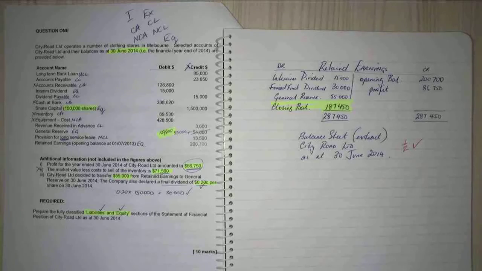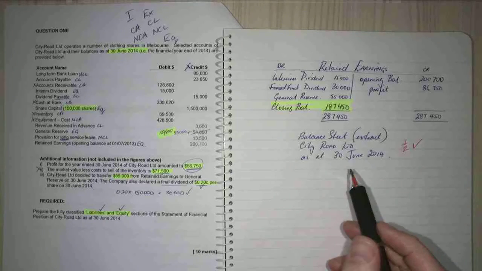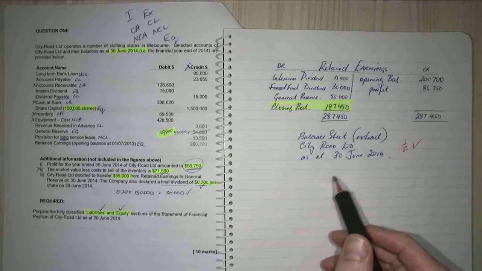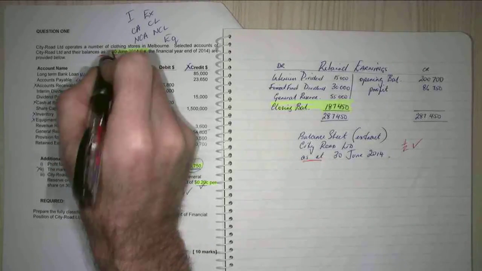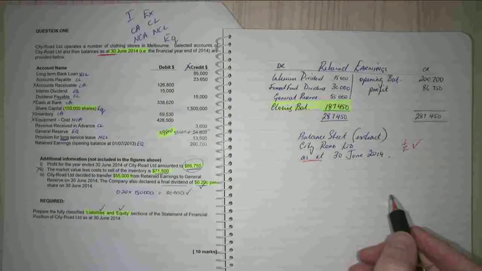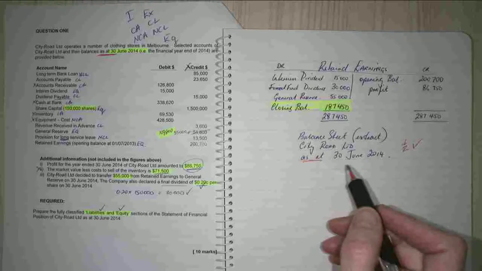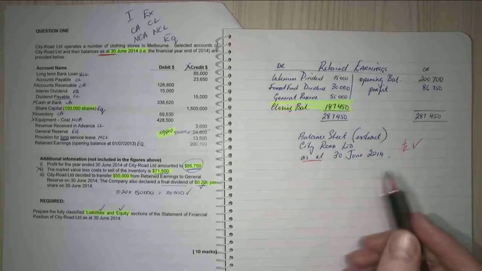Okay, so remember to just put a heading up there. Try and put it as best as you can. And if you're wondering how do I know if it's as at or not, it tells me there in the question. It's as at a particular date. Okay, so just get your headings right. Gives you a little extra mark.